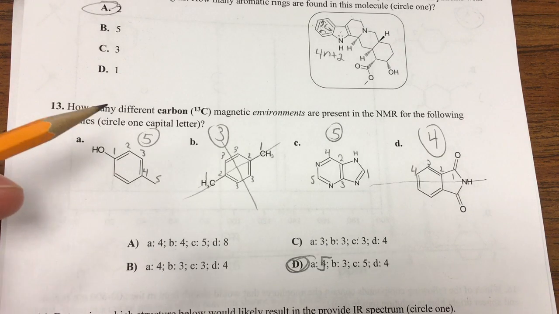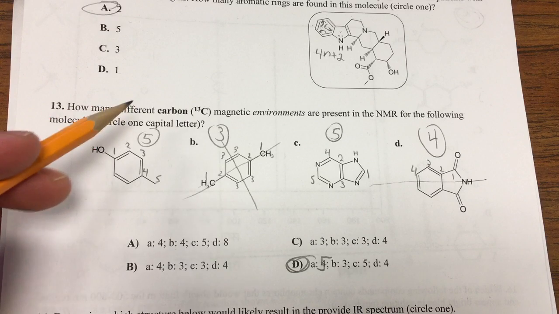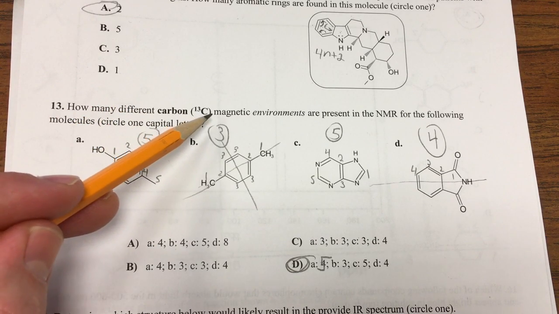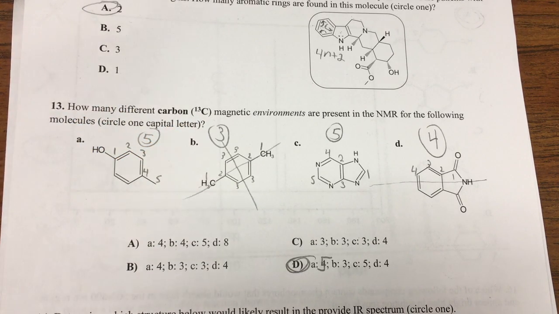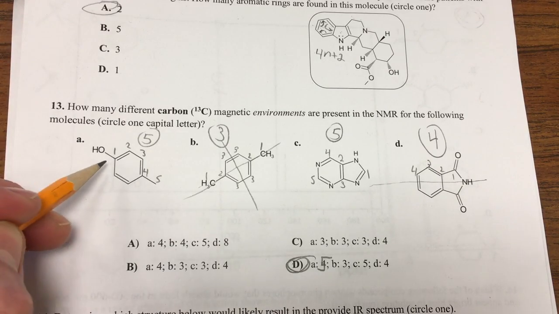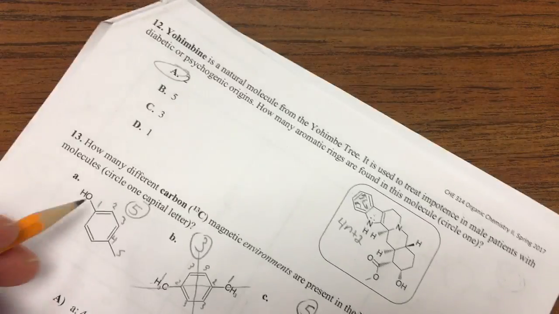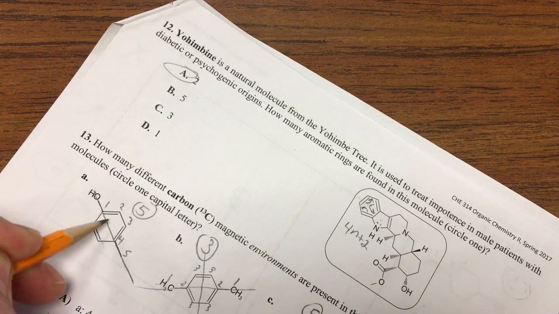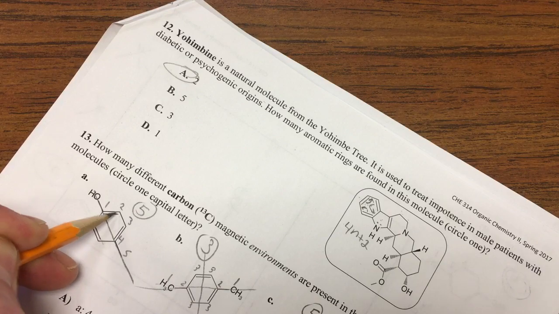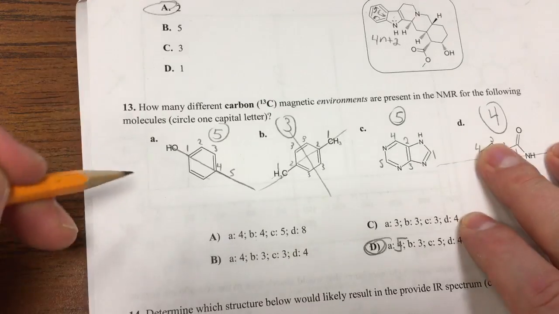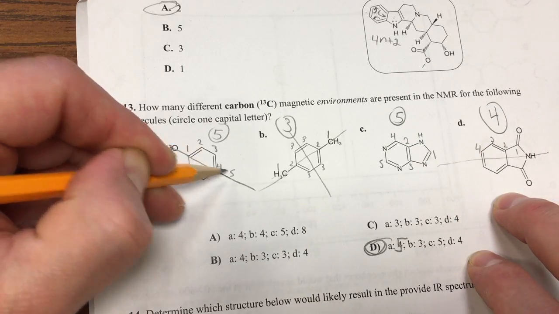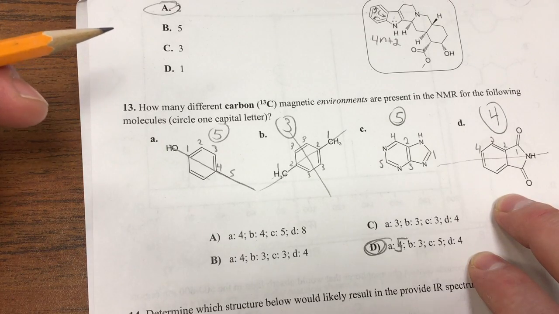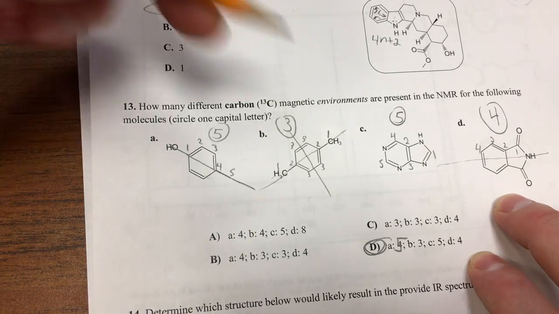Carbon-13 NMR spectroscopy. It's asking basically for the expected number of signals here. So on these problems we look for symmetry. Right here we have symmetry, down the middle of this. So this half is equivalent to that half over there. We've got the 1, 2, 3, 4, 5 carbon atoms there that are unique.